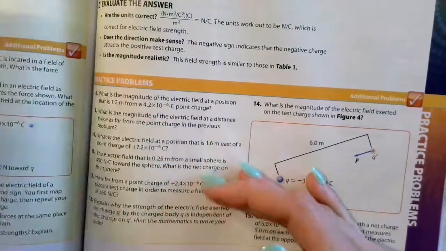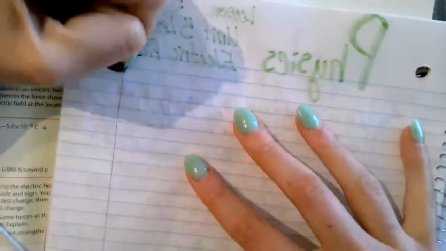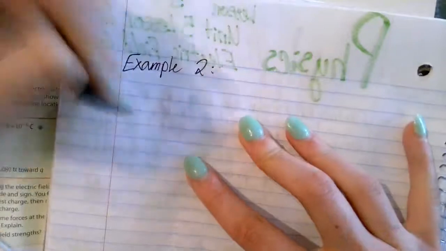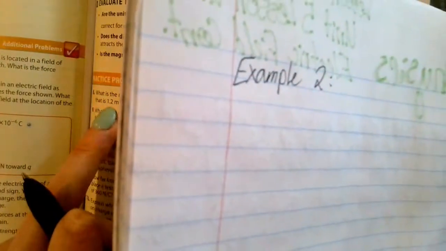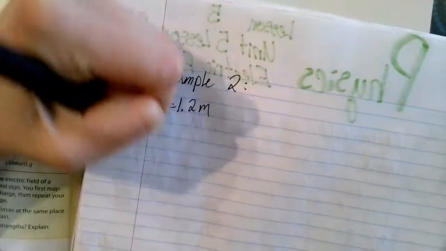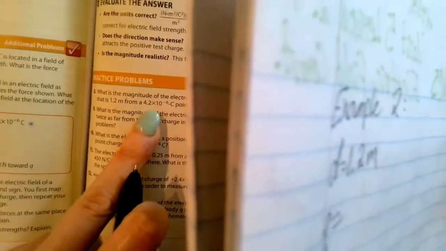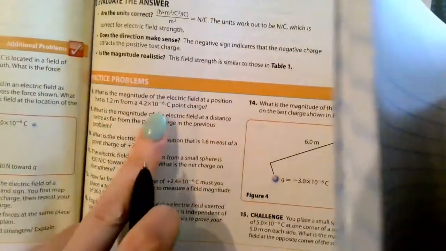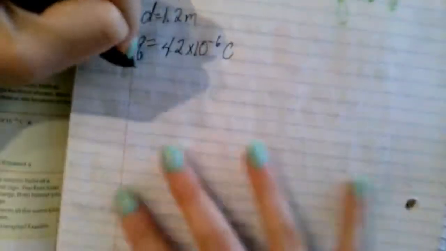So, example 2, my givens, let's list them out. My distance is 1.2 meters. My charge is 4.2 times 10 to the negative 6 coulombs. And I want the electric field, the magnitude of the electric field.